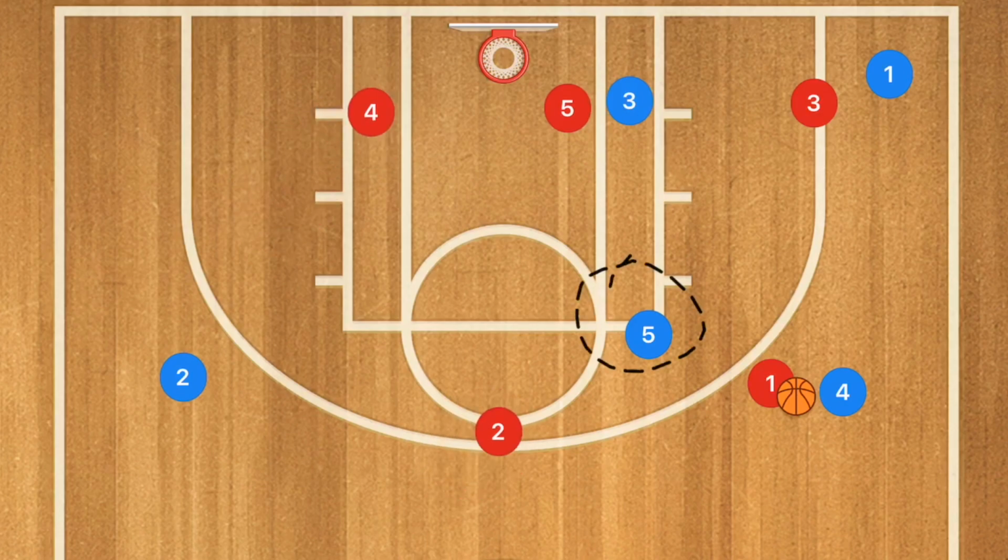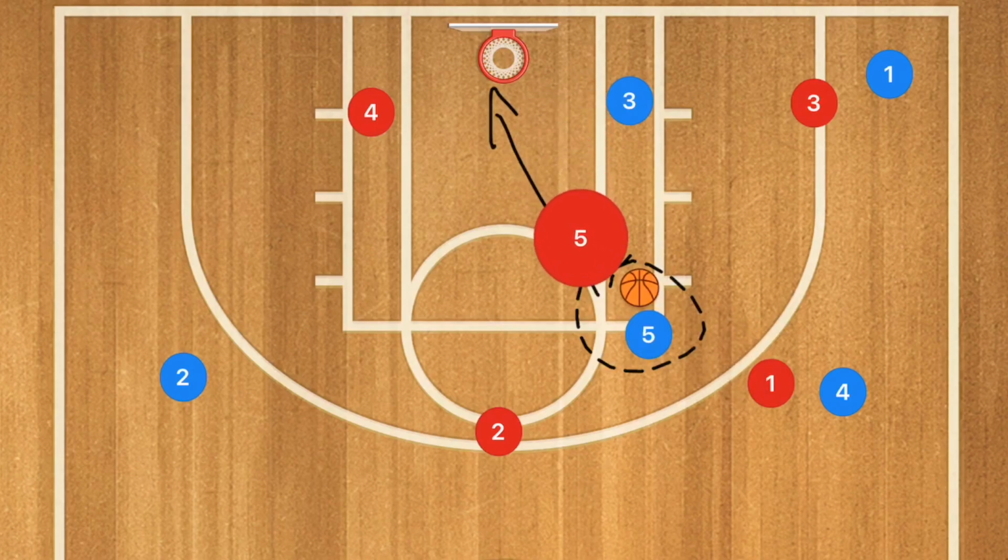And now in this case, the high post is wide open. You can pass the high post the ball. He could take that shot if he could make it. And if player 5 red gets to him too fast, he can now just pass down, quick easy bounce pass to player 3, and that would be an easy layup.